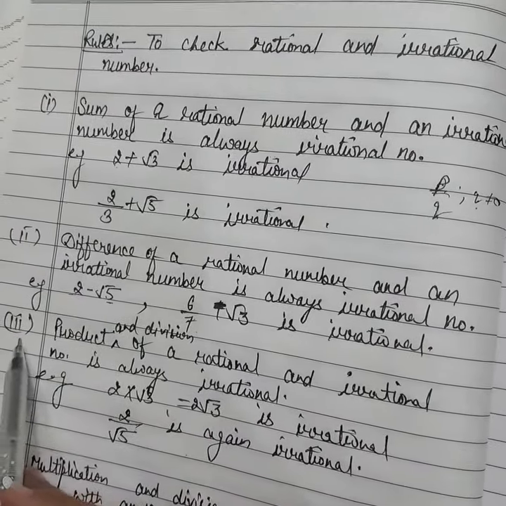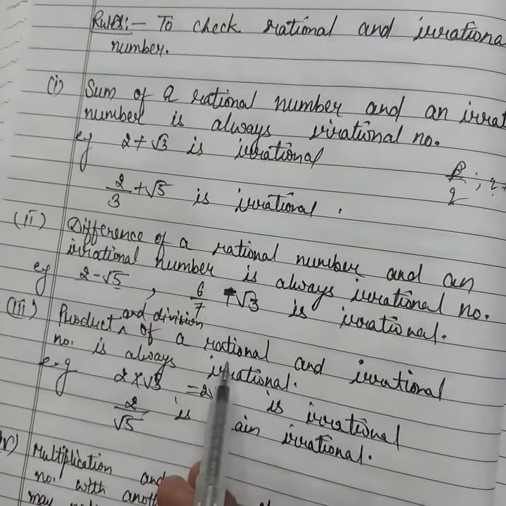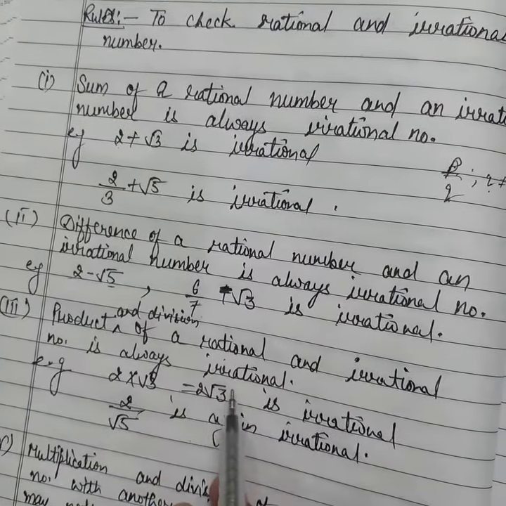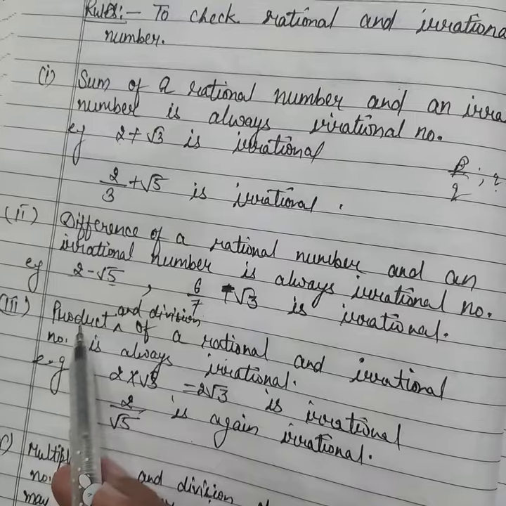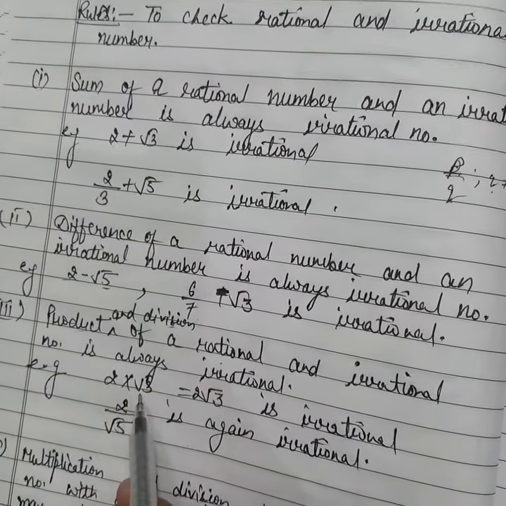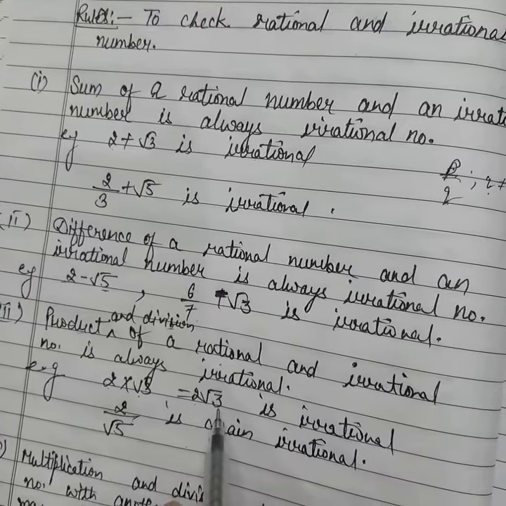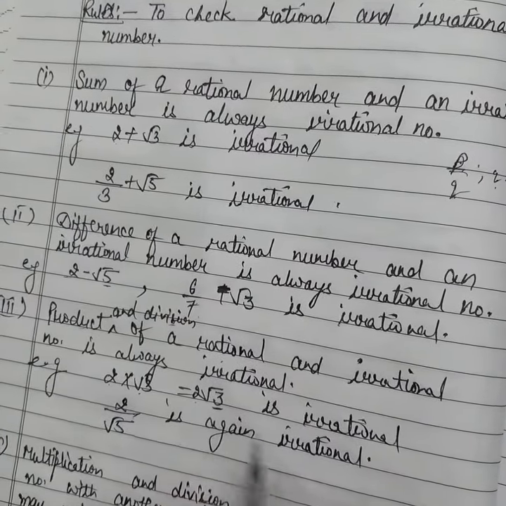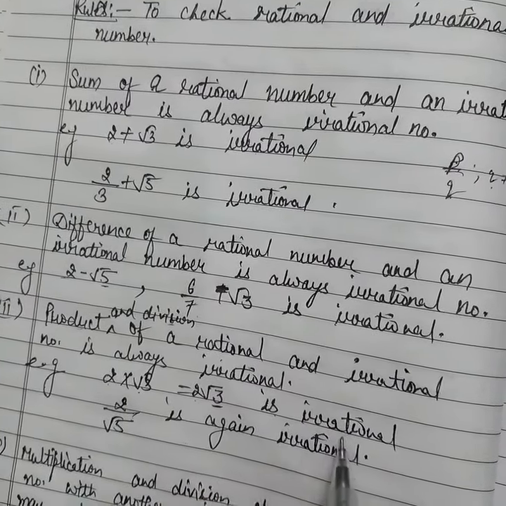Similarly, the third rule is that the product and division of a rational and an irrational number is always irrational. Product, that is multiply, and division. Here, 2 multiplied by under root 3 is 2 root 3, which is of the under root form, and which becomes again irrational.